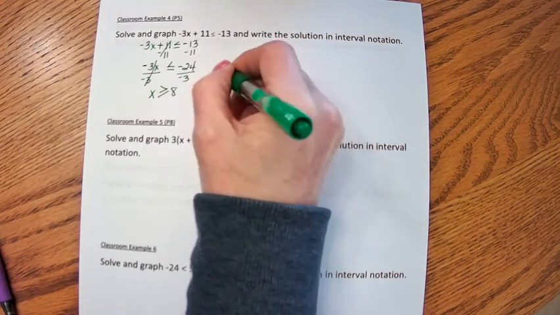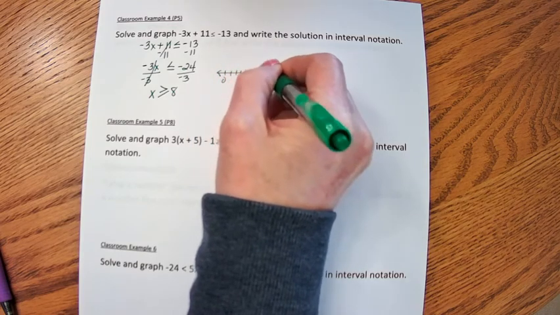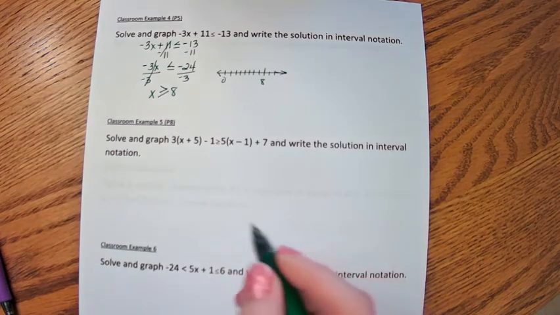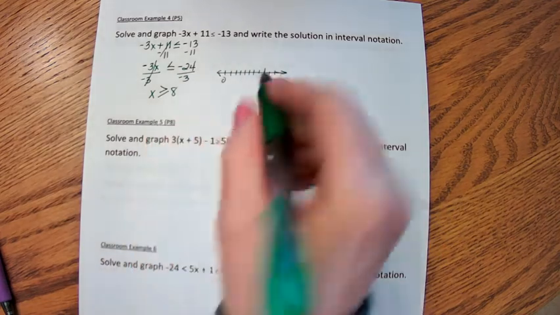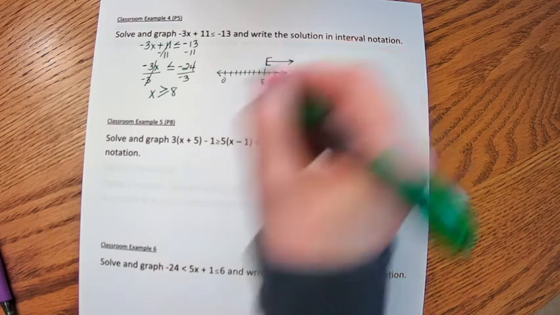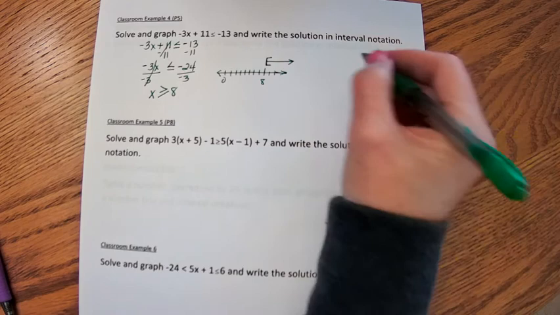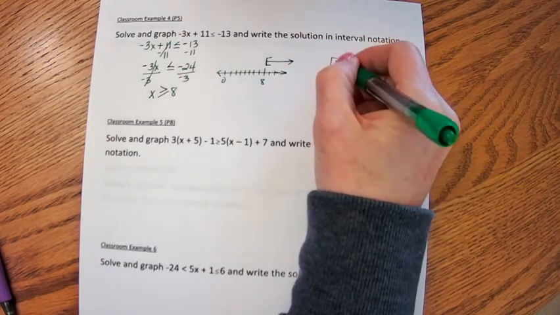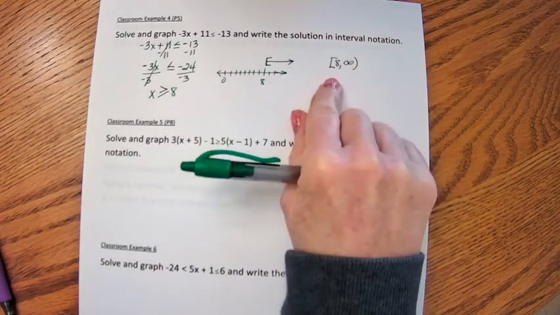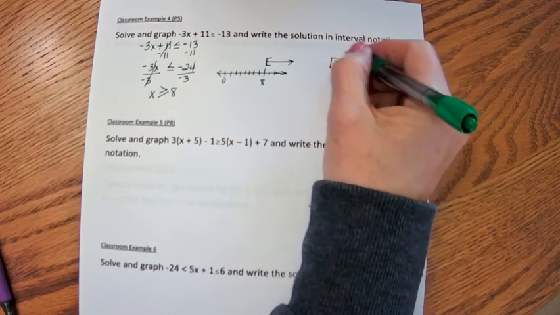So if I draw my number line, if this was 0, 1, 2, 3, 4, 5, 6, 7, here's 8. Can x equal 8? Yes. And it can go on and on. That would be my graph. So my interval notation would be 8 with the square bracket, but off to infinity.